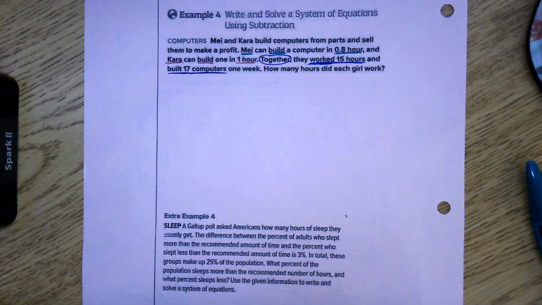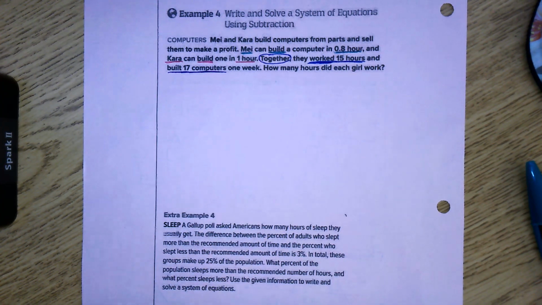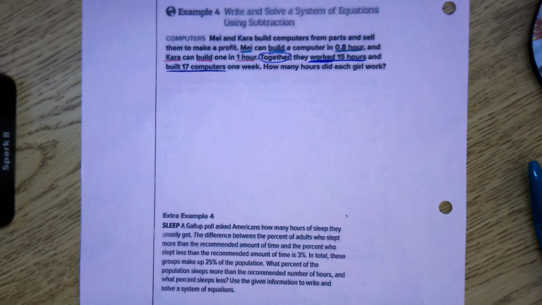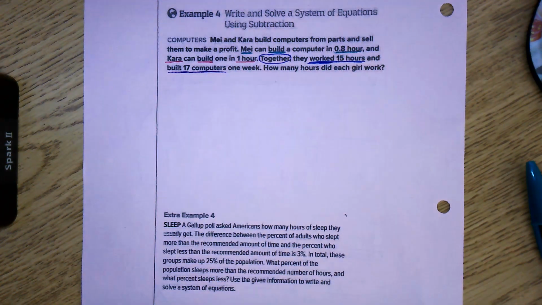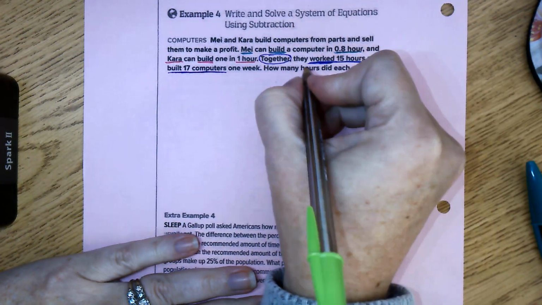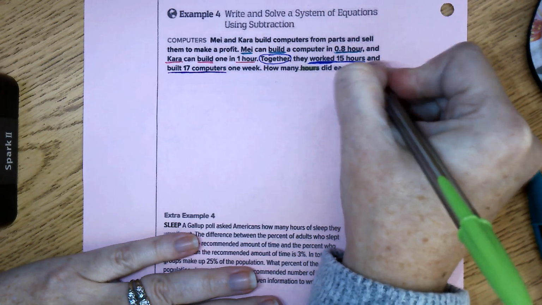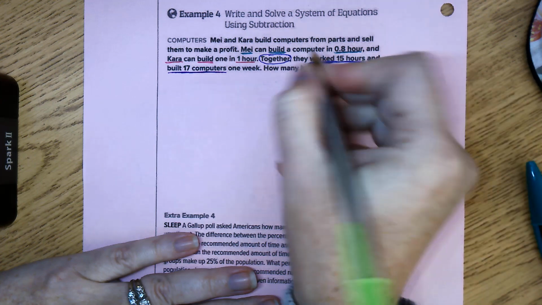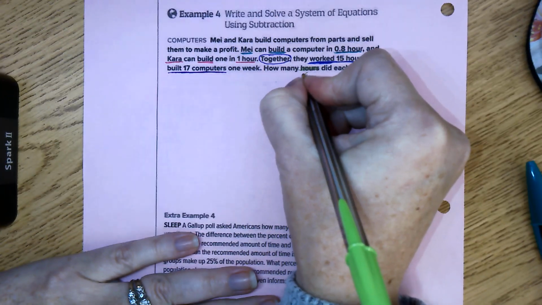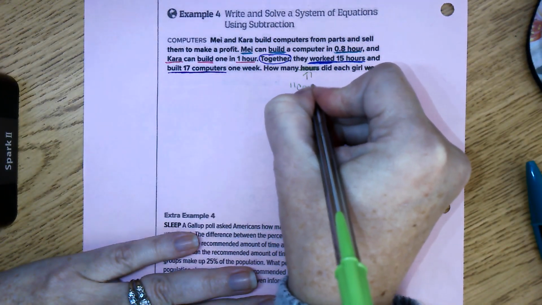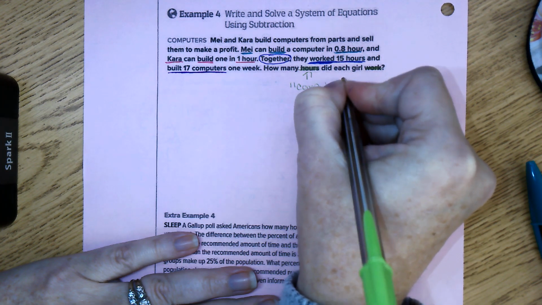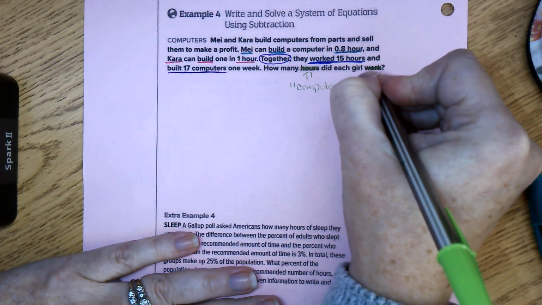Okay, cool. Here is where we have the discrepancy in what the question is. So let's fix this. What we're going to find out is not how many hours each girl worked. We aren't finding that out. Here's what we are finding out. We're going to find out how many computers that each girl made.